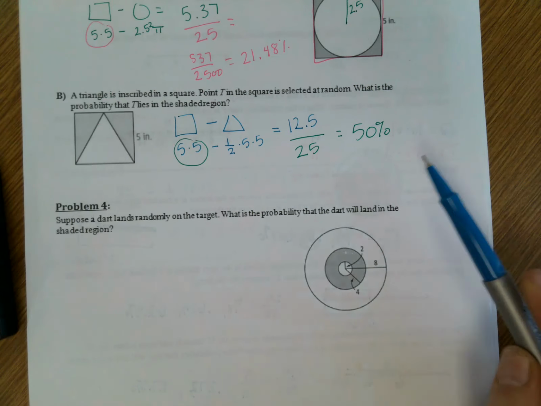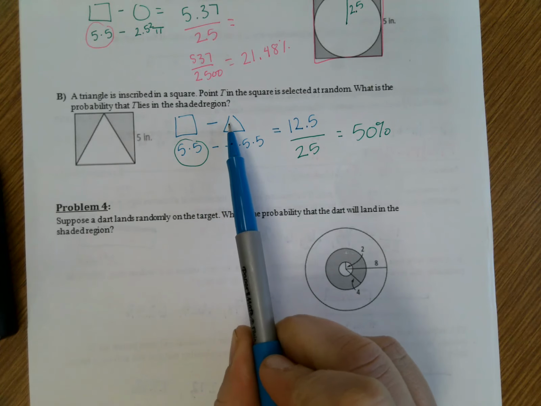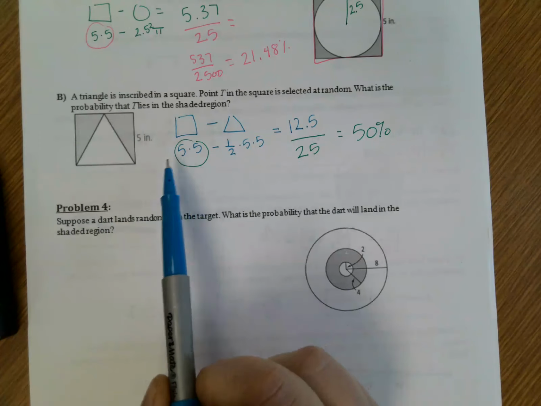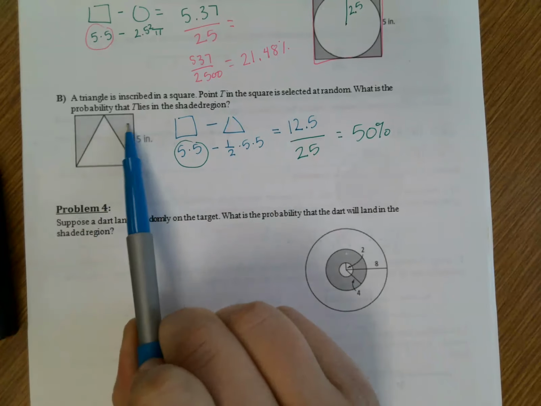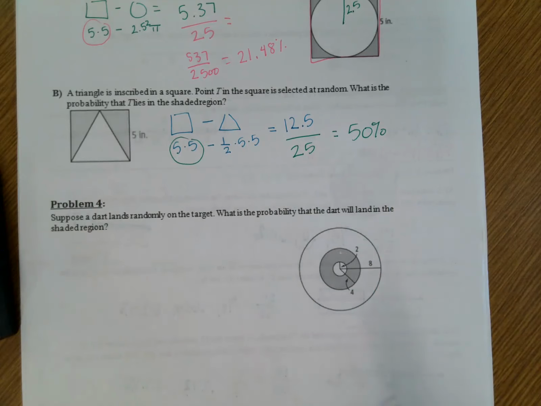So you should have gotten 50%. Now, some people at this moment realize that this triangle is half of the total square. And if you realize that, then you know it's going to be a 50% chance that you would land in that shaded region, that triangle, the two triangles split up. Either way, that should be 50%.